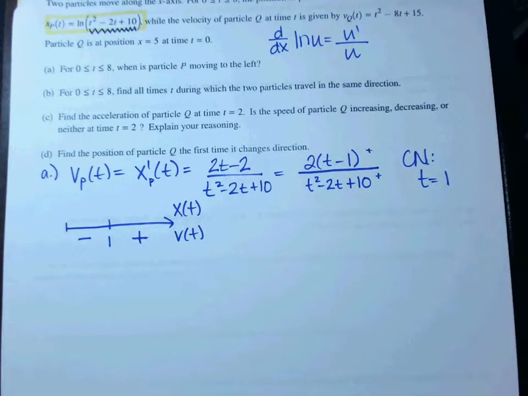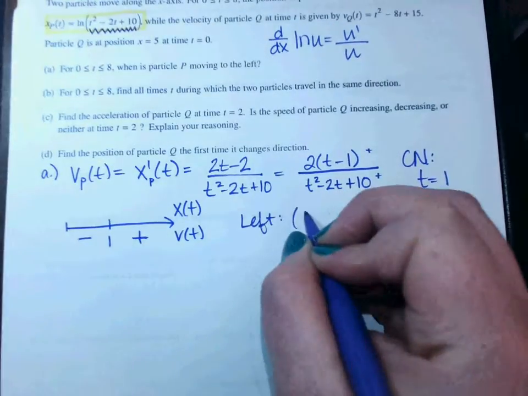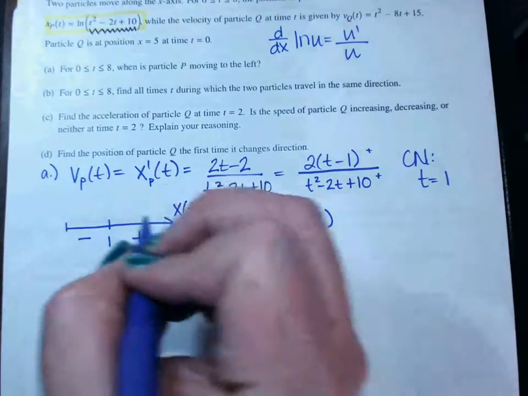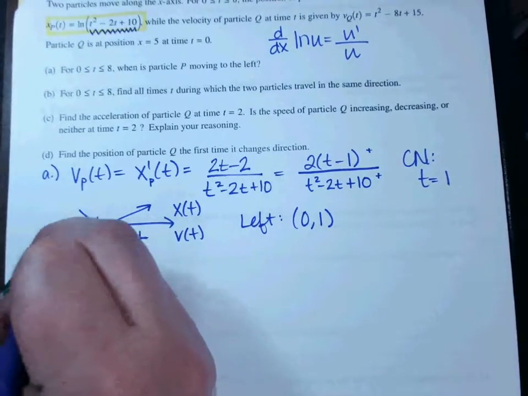So when is our particle traveling to the left? Which interval? 0 to 1. Left would be 0 to 1. Now, it did not say to justify, but if it did, you'd say because v less than 0. Yeah? And then this would be down and then up on your line chart right there. Okay? All right, go to part B.